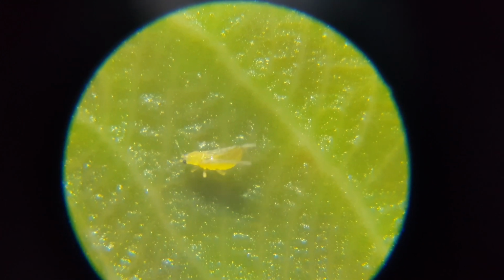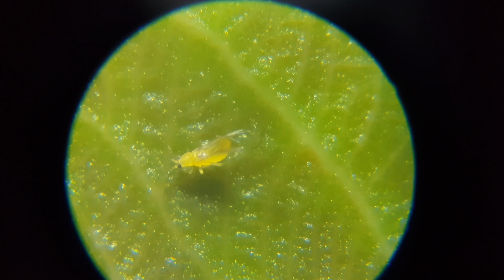the wings, a bit clearer here, but you can also see how it's sucking the juices.